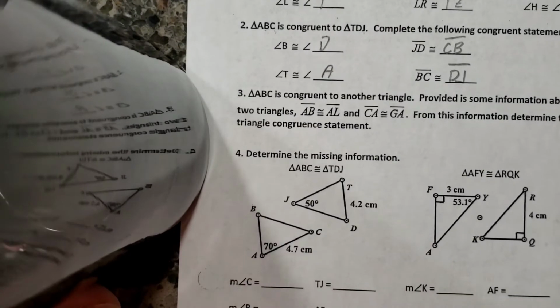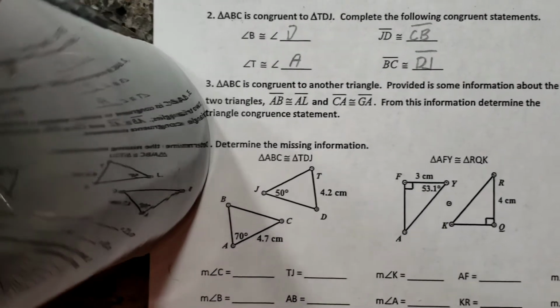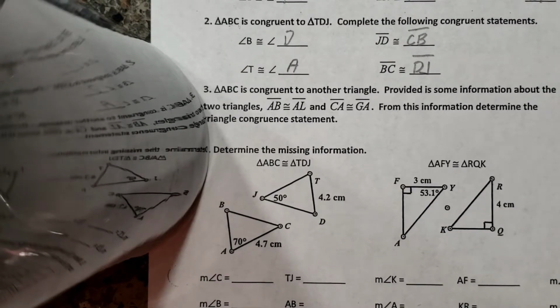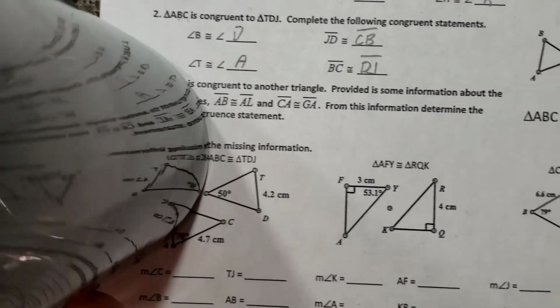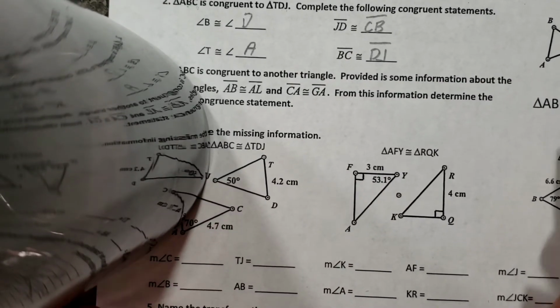Now, here they have triangle ABC is congruent to another triangle, provided some information about the two triangles. AB is congruent to AL, and CA is congruent to GA. From this information, determine the triangle congruence statement. So here we have ABC as our statement. So I'm going to come back here and look.